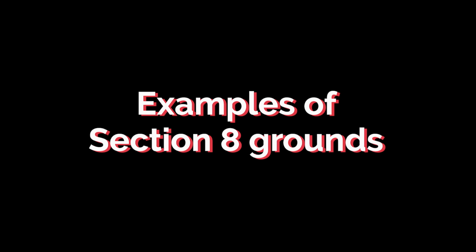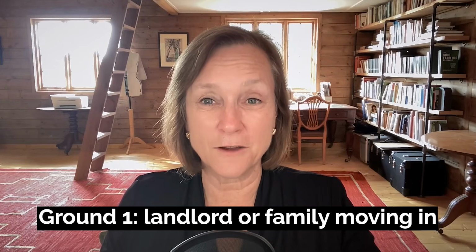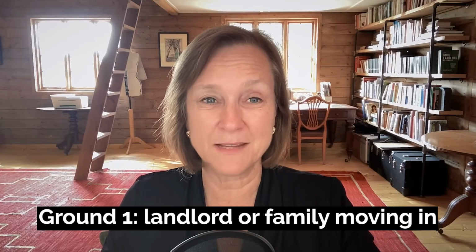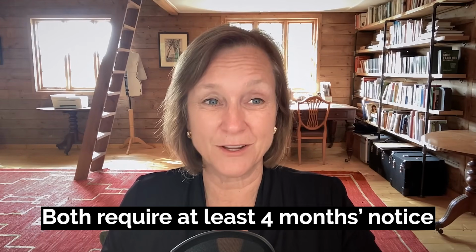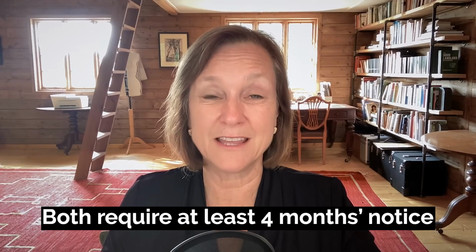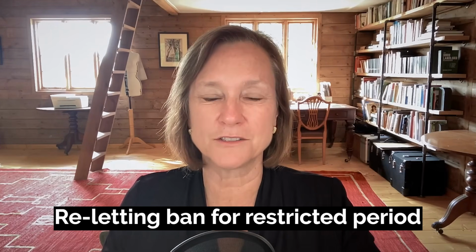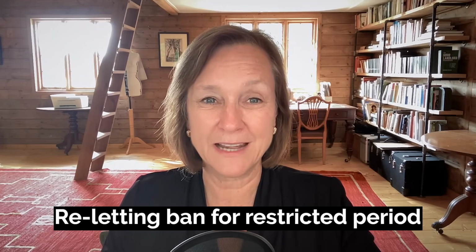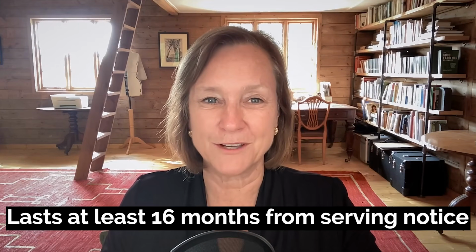Now, I'll go through an example of some of the grounds, not all 37 of them. Two popular grounds are ground 1, if you'd like yourself, your partner or close family to move into the property, and ground 1A when you want to sell up. You need to give at least 4 months' notice, and the notice can't expire in the first 12 months of the tenancy. And once you serve a notice using either of these grounds, there's a restricted period when you can't relet or market the property for reletting for 12 months from when the notice expires. So this means that it's at least 16 months from when you serve the notice.